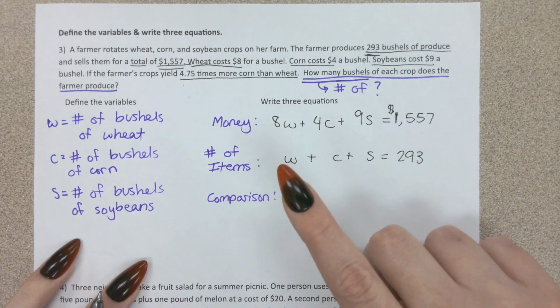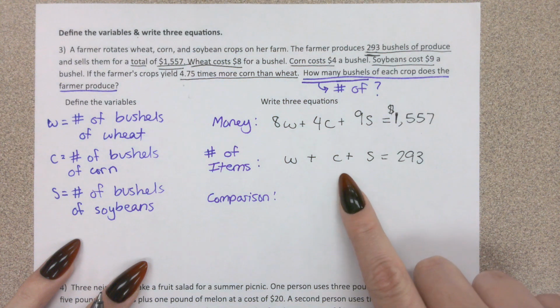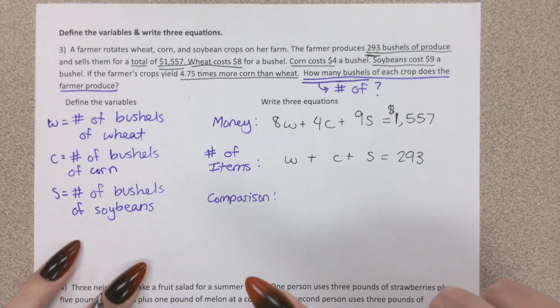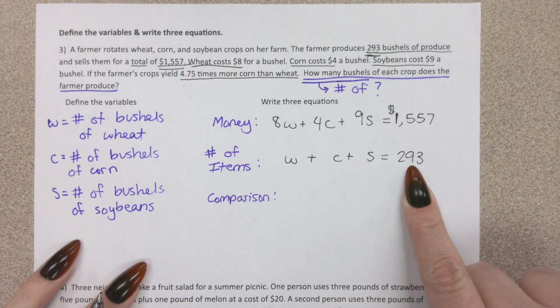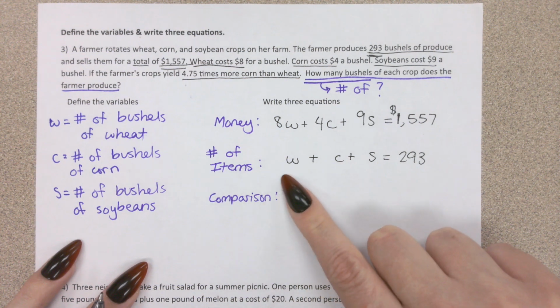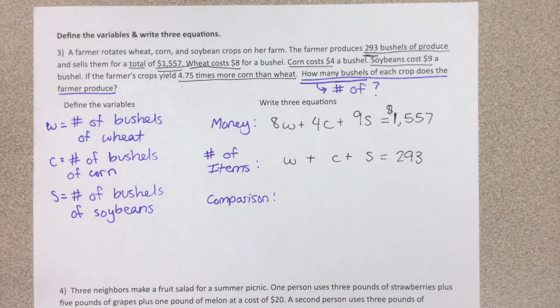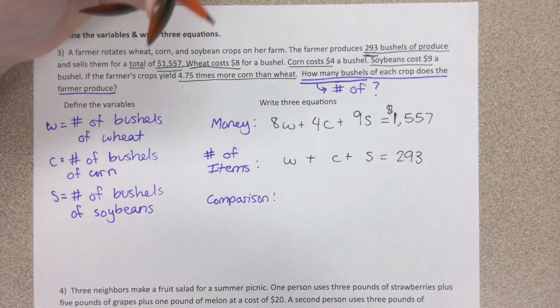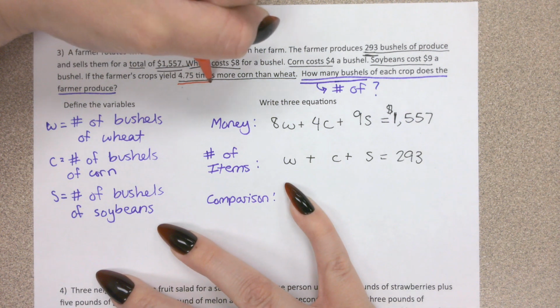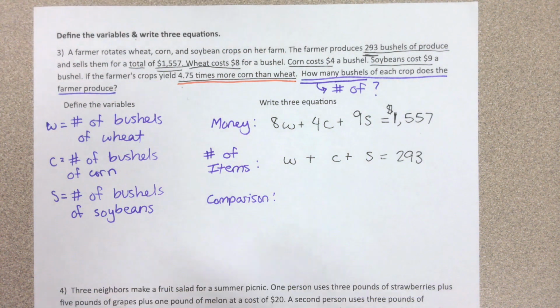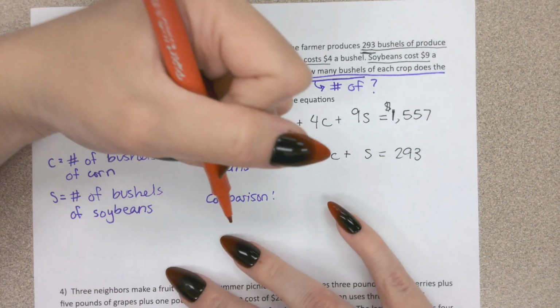Number of items, you do not include their price because we don't care how much they cost in this equation. We just want to know how many we have, and that's what we're trying to figure out. So this equation is actually finished. The last equation, which is the one I know will give some students a bit of struggle, some people are going to have a harder time with this than others, and that's okay, is the comparison equation.